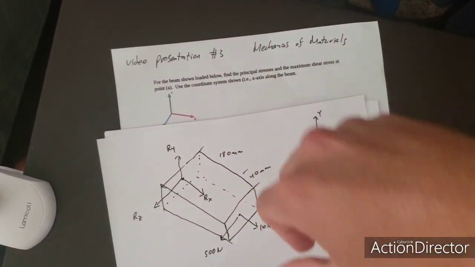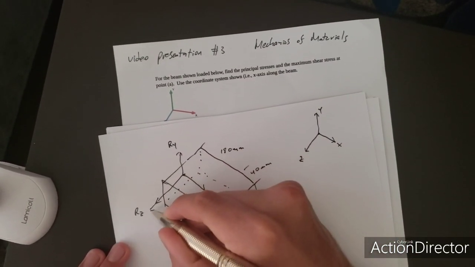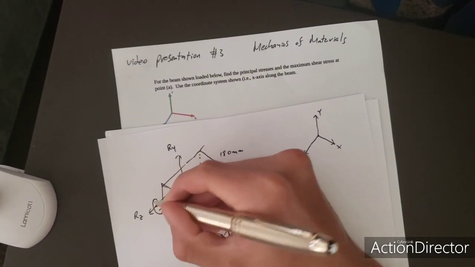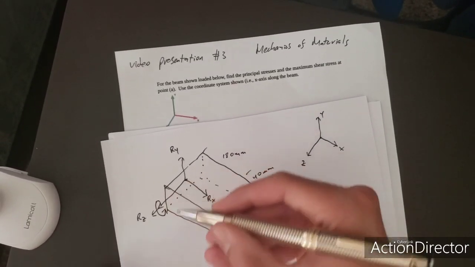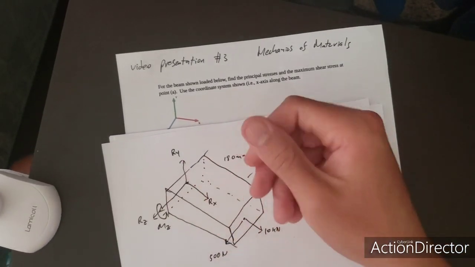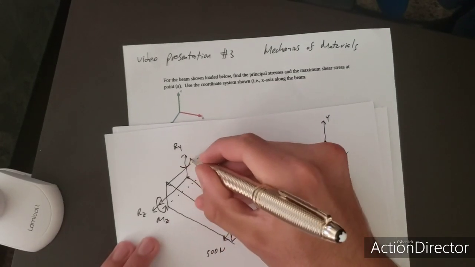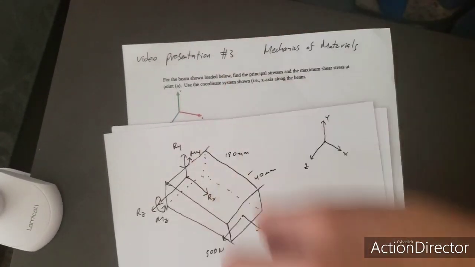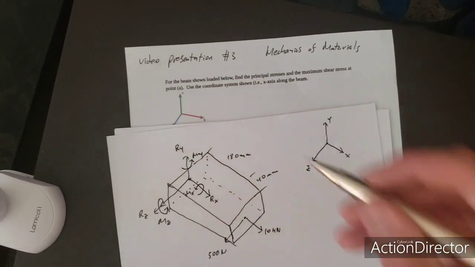So this is for the z-axis. It's going kind of up and then around on the top. MZ, is that right? Yep. And same thing with the Y, the MY, it's going this way for the positive reaction moment. And same thing here, but this one is going kind of to the left, MX.